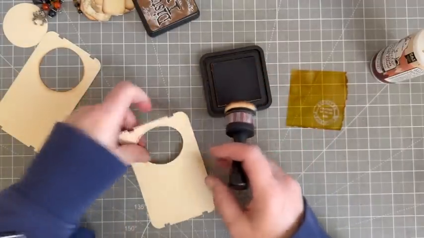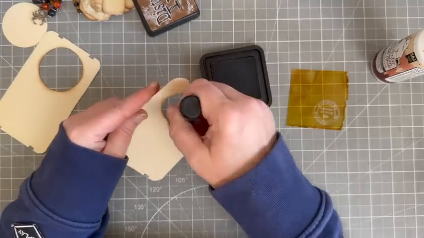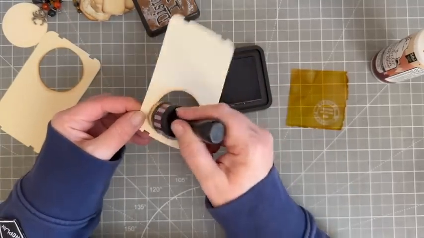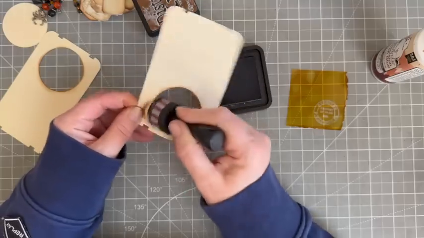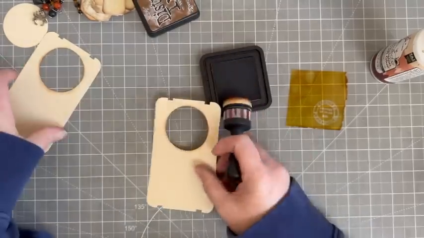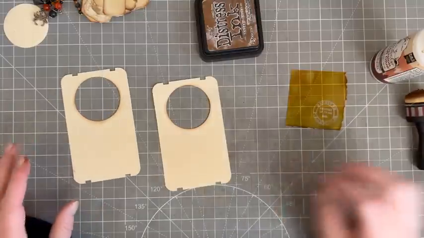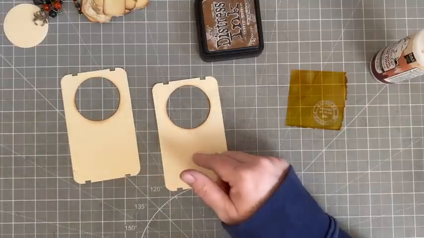And let's do the other side. I think I might have this bit on the back, on the front.